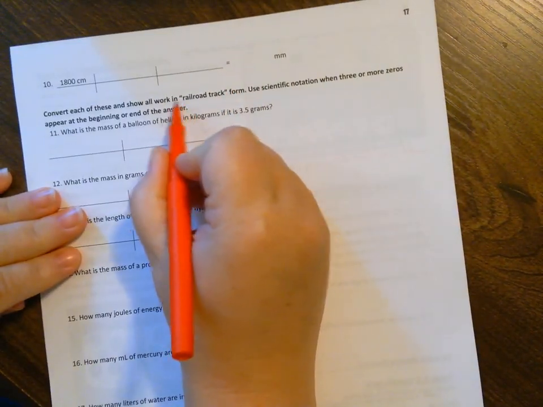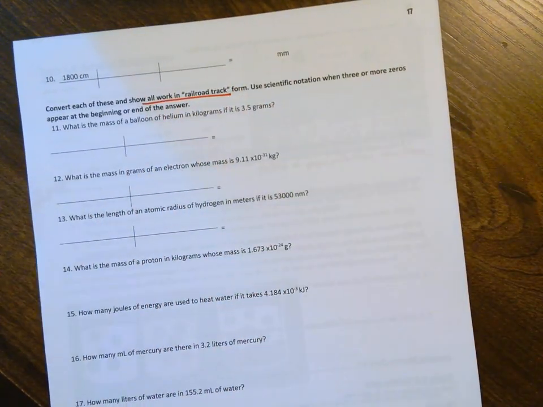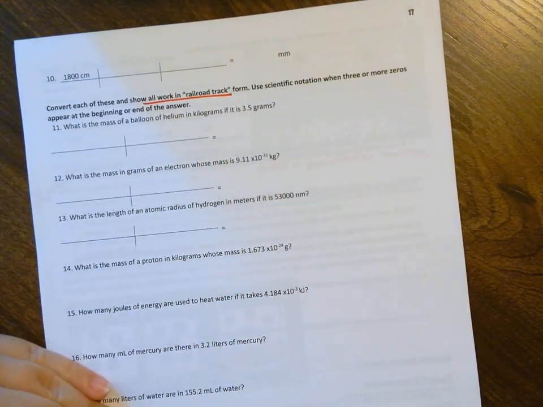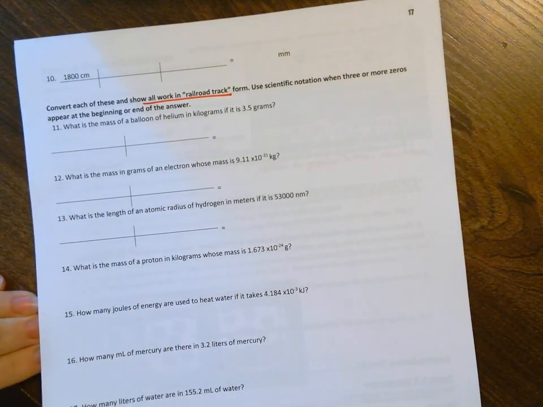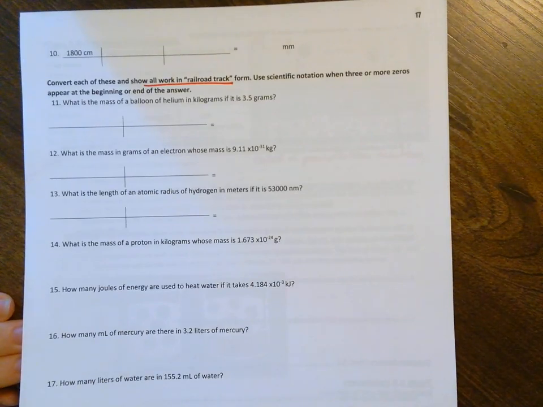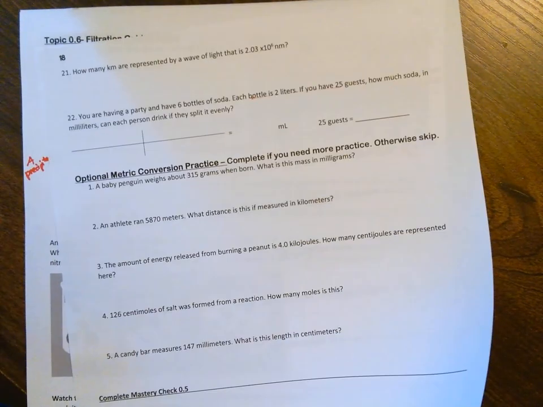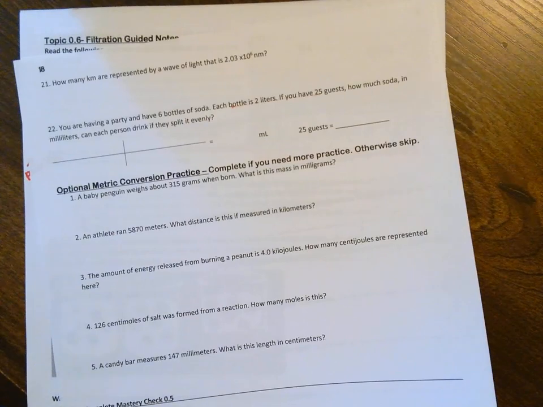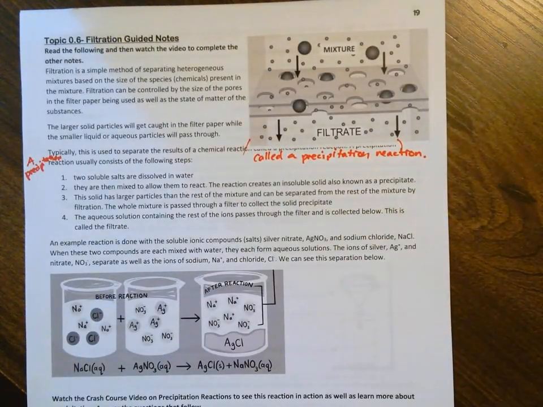I do expect that when it says some of these show all work and railroad track, things like that, that we are completing it that way. Okay, we're not taking shortcuts. The AP exam does require you to show your work, so that's non-negotiable. So that's something you need to be aware of, but it does have a lot more practice. Again, we need to be able to do metric conversions without thinking about it.